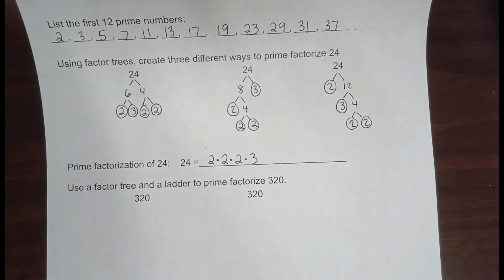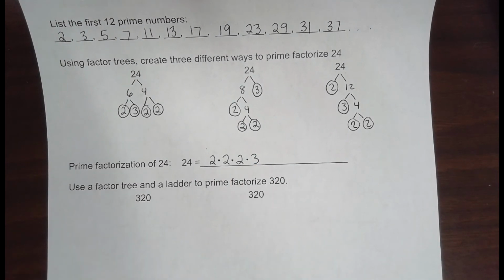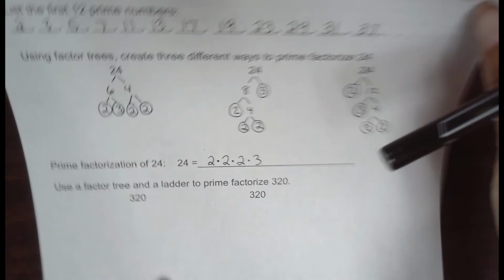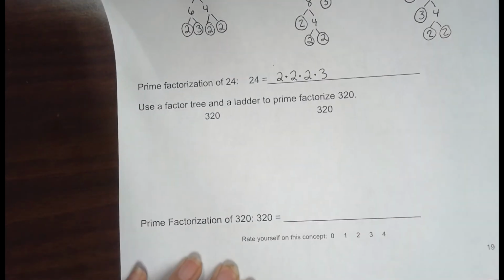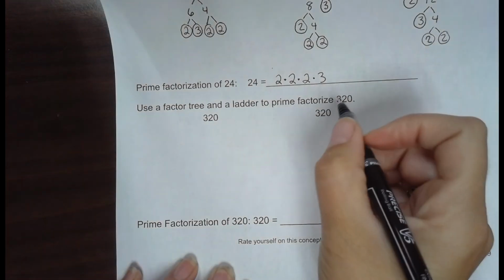And we like to list it lowest to biggest so we don't miss anything. So that's why I'm listing the 2's first and then the 3. Okay, that's all there is to prime factorization. Now I'm going to show you another way to look at prime factorization. We're going to use a factor tree and then we're going to try the ladder.